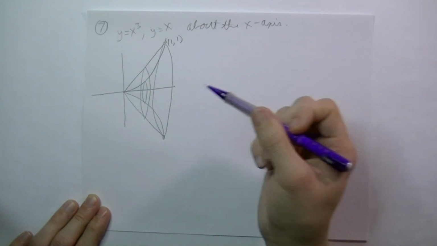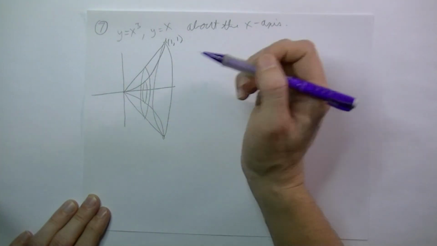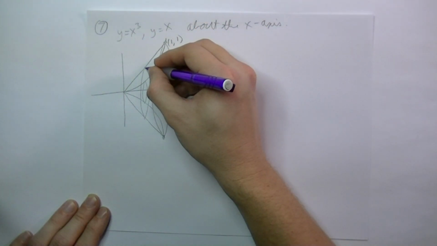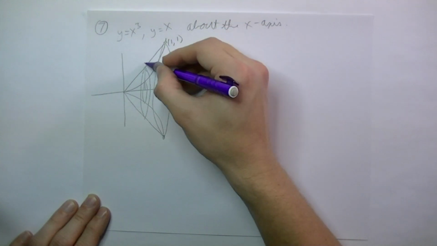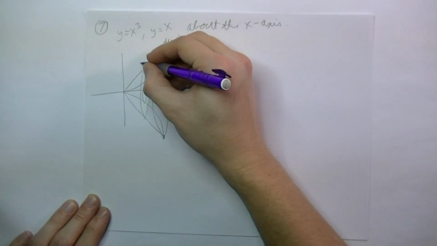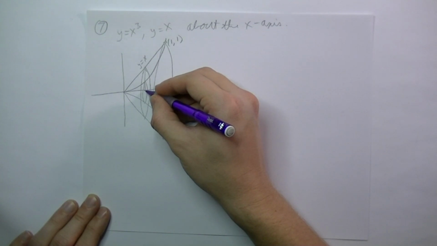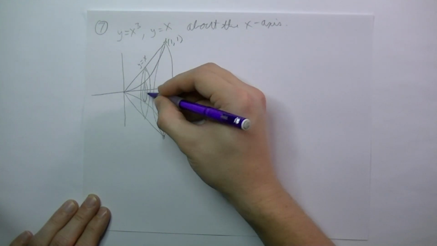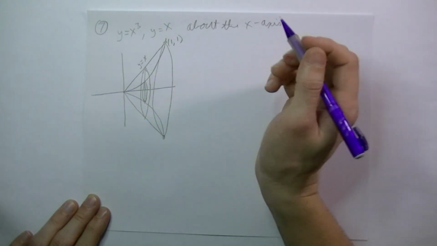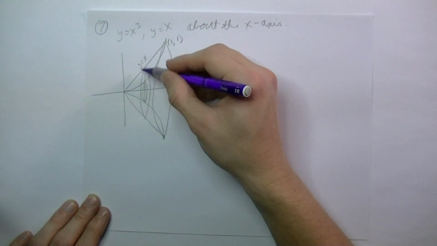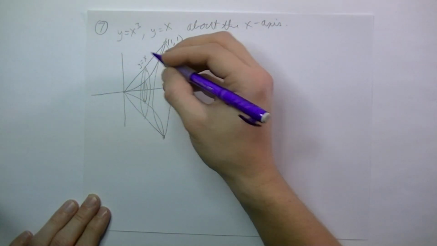It's hollow inside. So now we actually have 2 radii. We have this tall radius to the outside here, which happens to be the line y equals x. And we also have this shorter radius, the smaller inside hole here, which happens to be the function y equals x cubed.